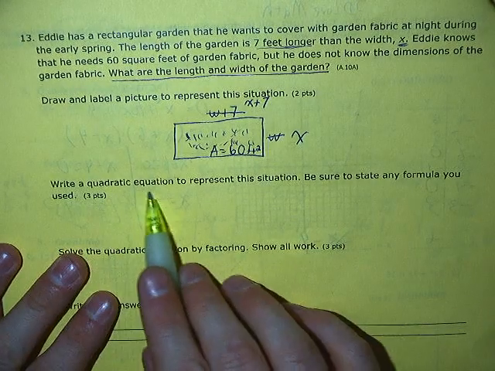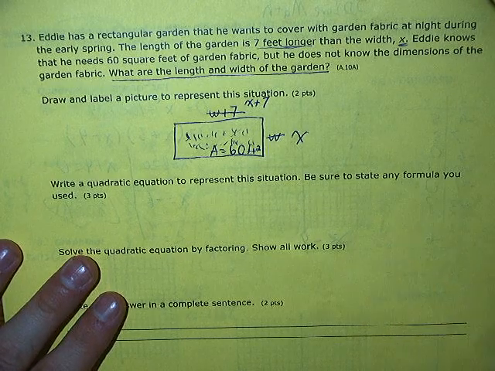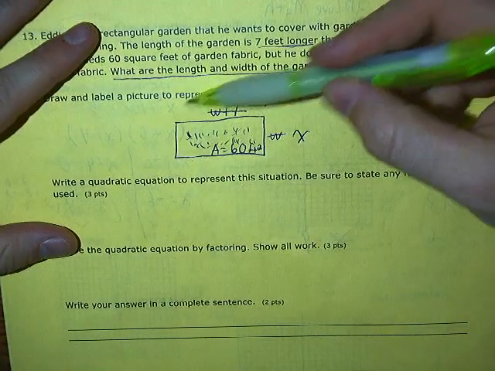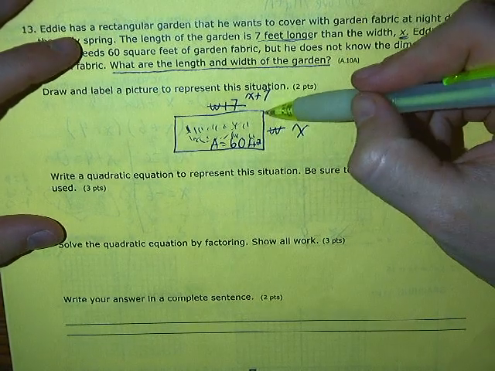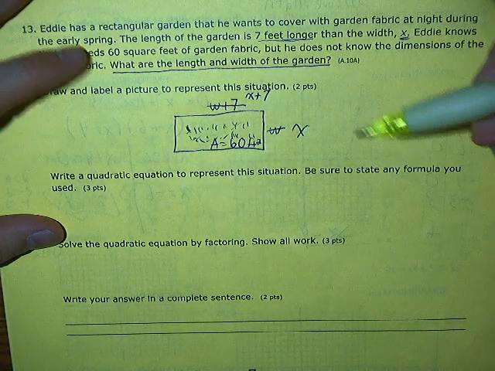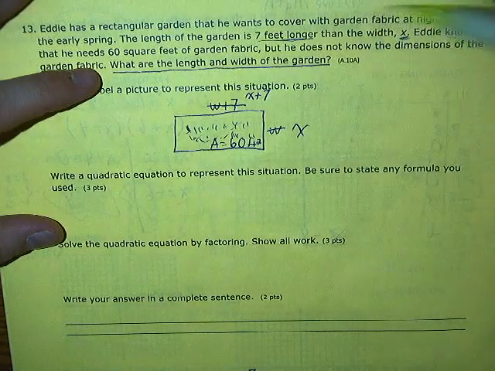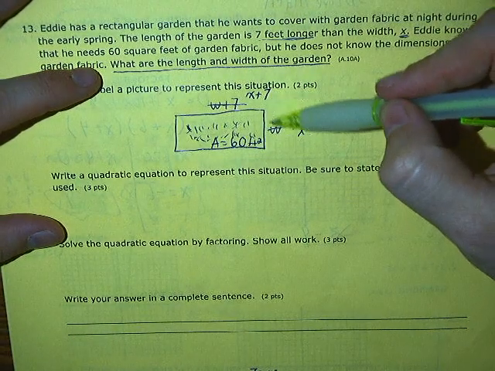Now, write a quadratic equation to represent. Be sure to state any formula that you used. Well, let's see. What information do I know about this rectangle? Okay, we know the width is X. We know the area is 60. What else do I know? So what formula do we know that has to do with area, width, and length?